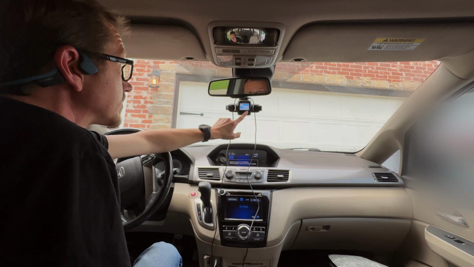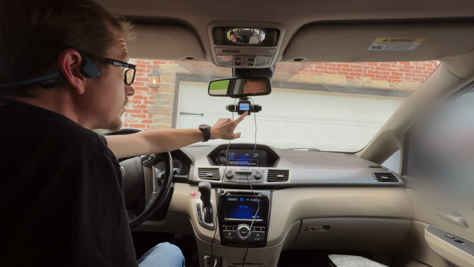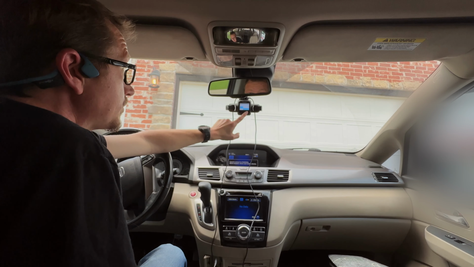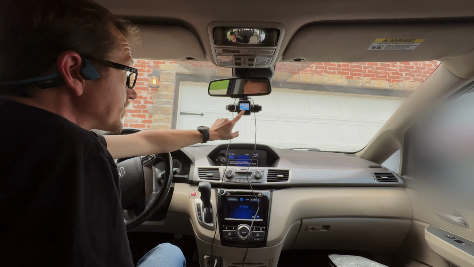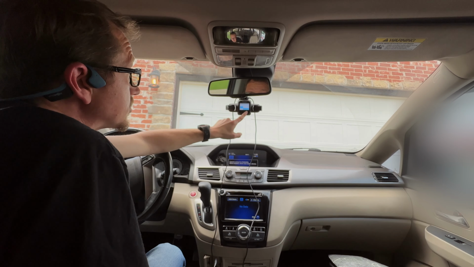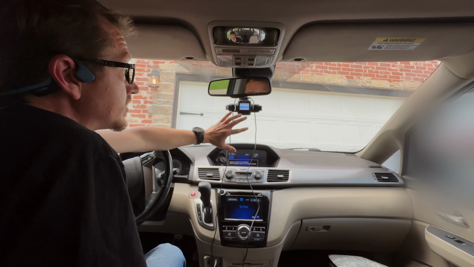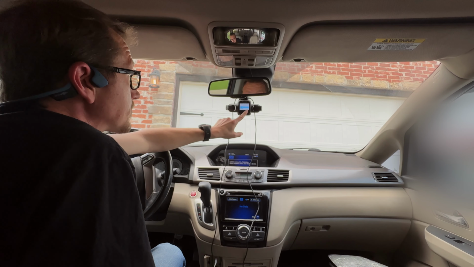You can format your memory card. You can change how long your screensaver will be on. You can change the language. You can change the parking monitor where you want time lapse or the gravity sensing. You can adjust whether your infrared lights come on automatically, or whether they're on all the time, or whether they're off.